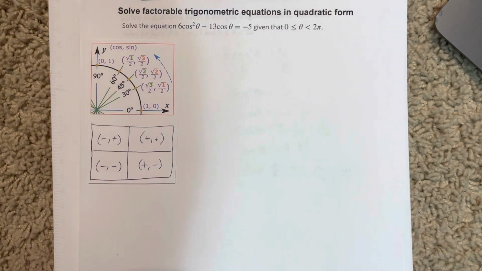In this video, we're going to solve factorable trigonometric equations in quadratic form. Solve the equation 6 cosine squared theta minus 13 cosine theta equals -5, given that 0 is less than or equal to theta less than 2 pi. So we're within 1 revolution of the unit circle, and theta is in radians.